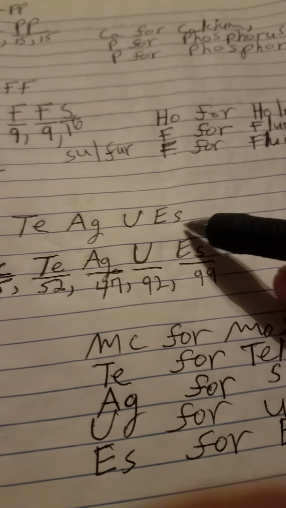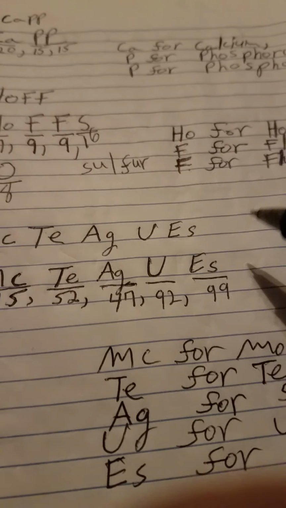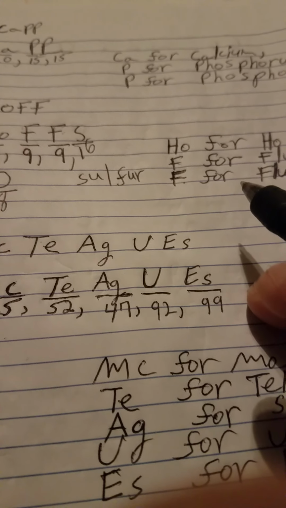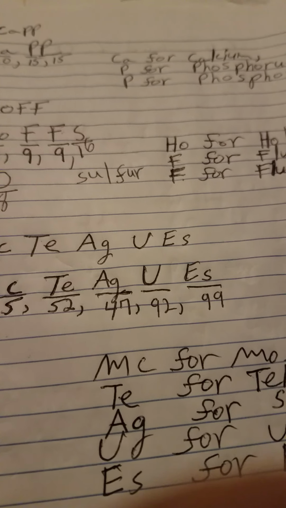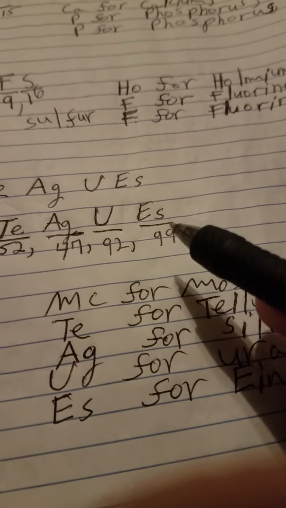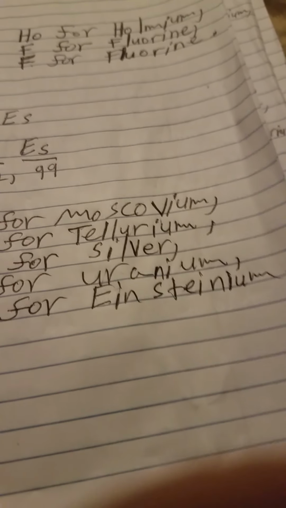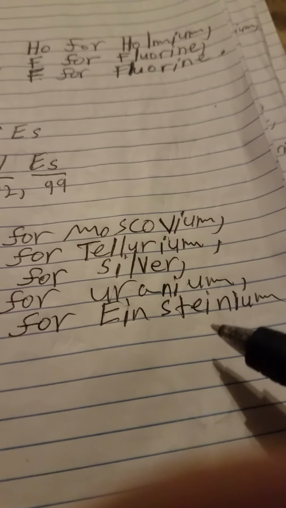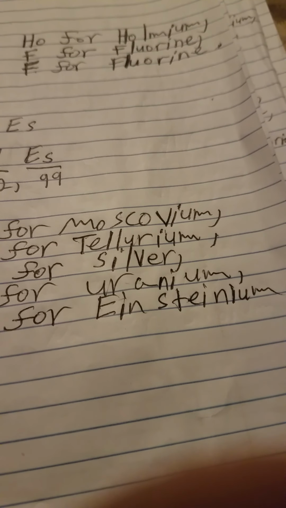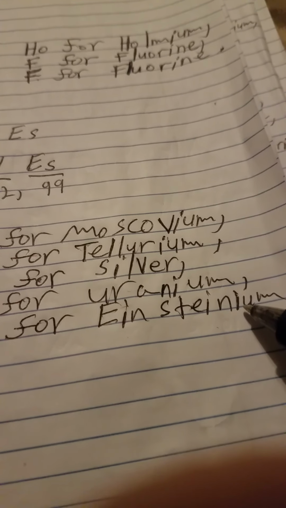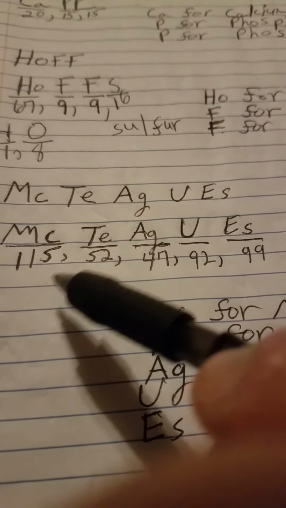Then we got capital E-S for Einsteinium, for Einstein, I guess. My mistake: capital E and a small s is the chemical symbol for Einsteinium, and it has the atomic number of 99. Now, Einsteinium is like Einstein, it's for Einstein. Capital EINSTEIN, then IUM, Einsteinium. Okay? And you got it. And that's the name McTeagues.